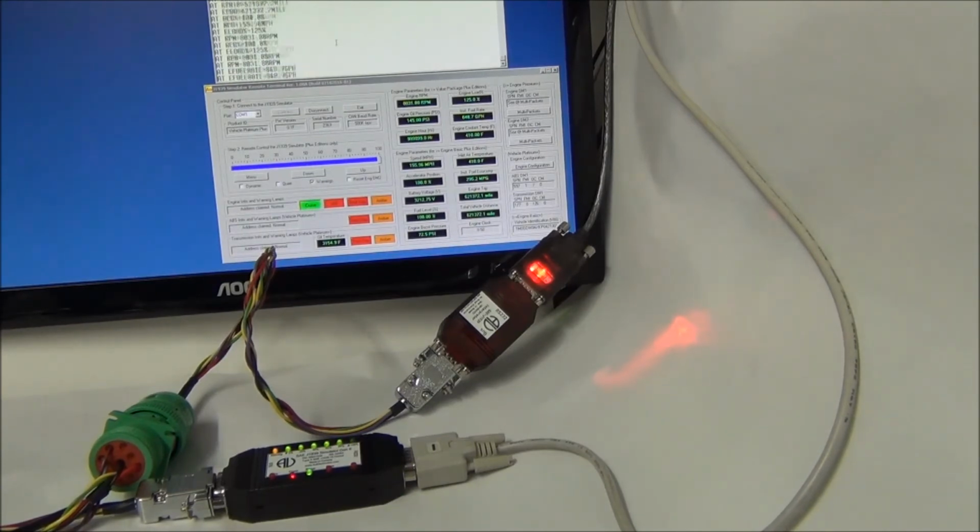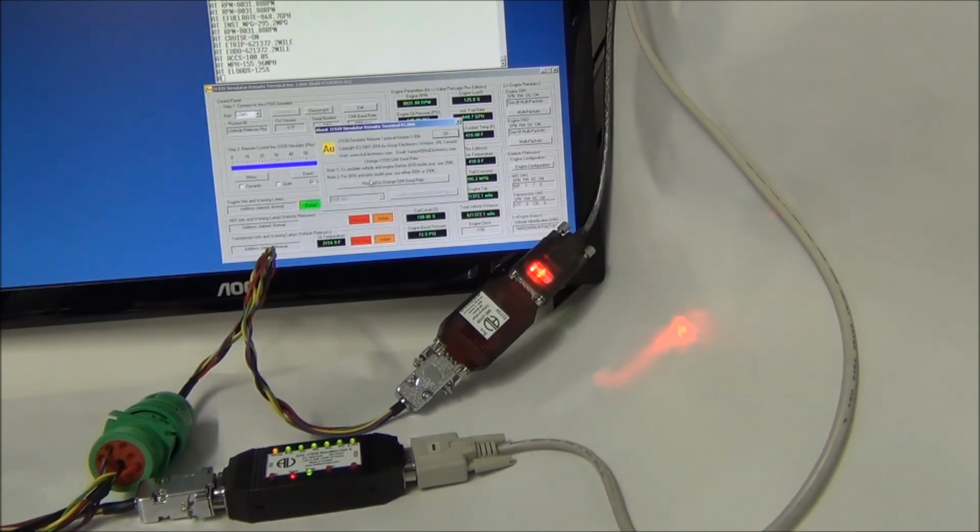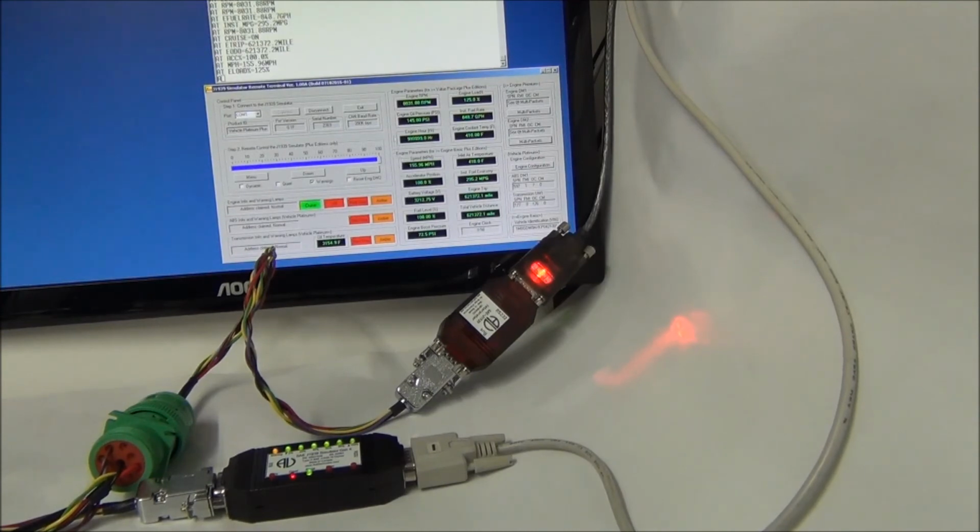Okay, let's disconnect it. And then if we switch back to 250K, it's 250K right now. That's all the demonstration.